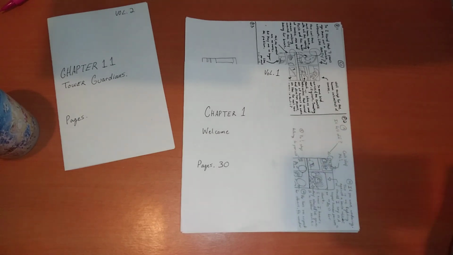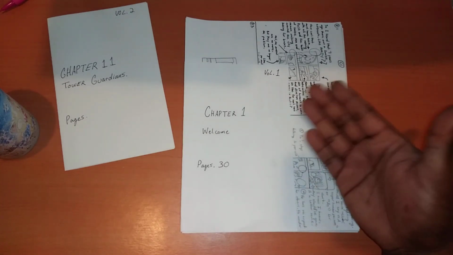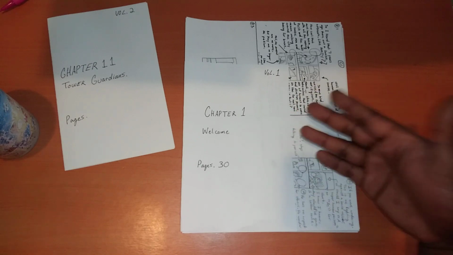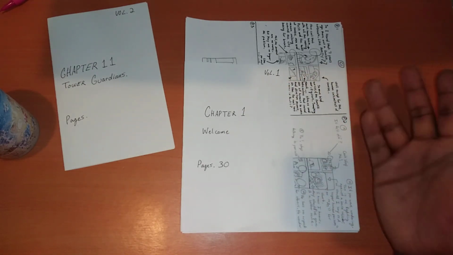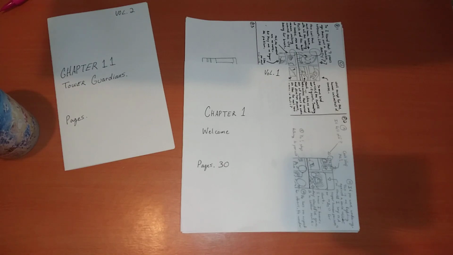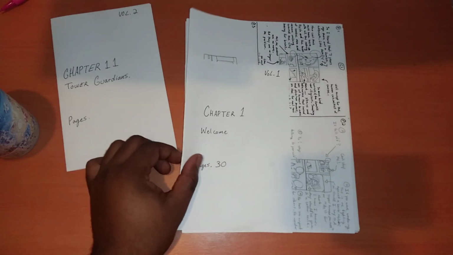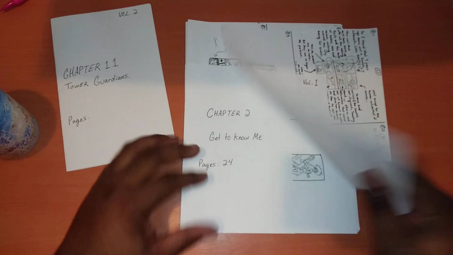But when it comes to doing the panels, you might decide, oh well, he should have punched here first and then jumped, or he should have been doing this action or that action. So now you're adding 1 or 2 extra pages. The storyboard is a very, very good guide for that.